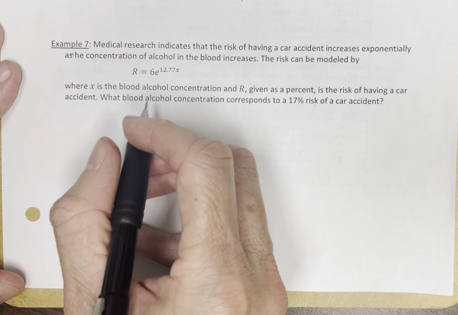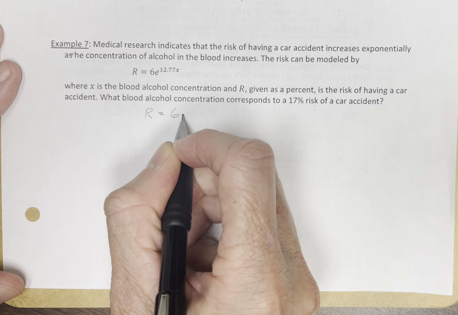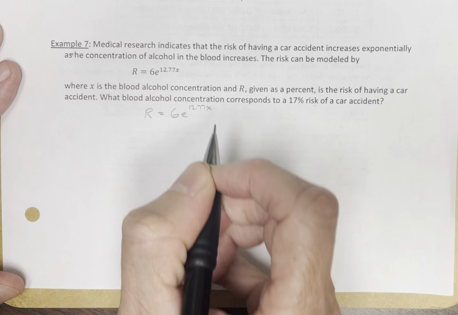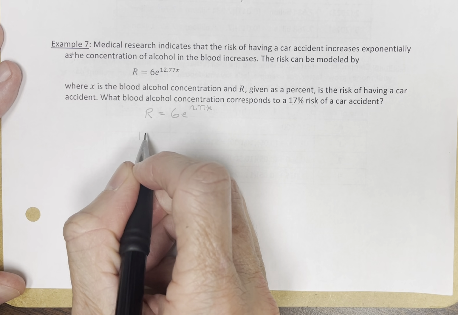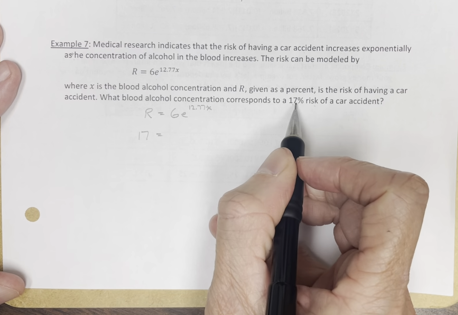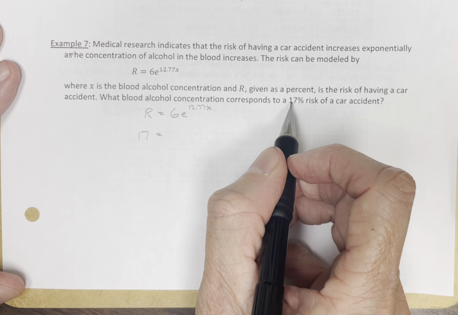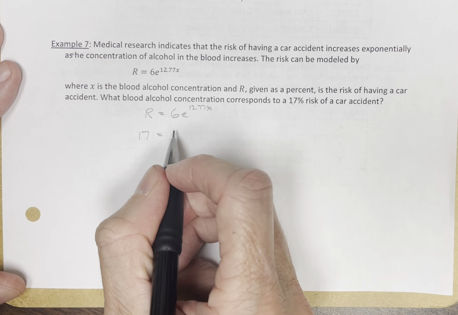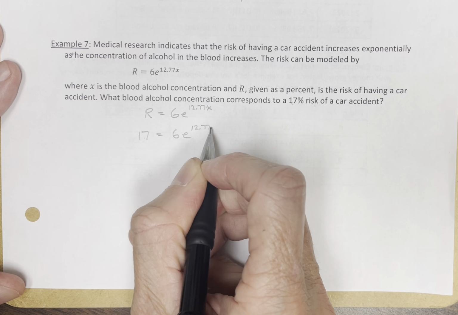Well, we know this: R is equal to 6 times e to the 12.77 times x. So let's plug in. We know that R is 17, because we want to see a 17% risk, and R is given as a percent, so it's 17. 17 equals 6 times e to the 12.77x.